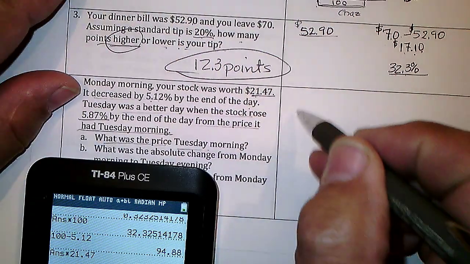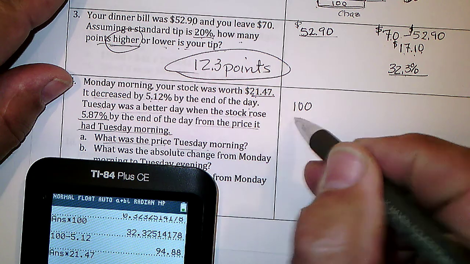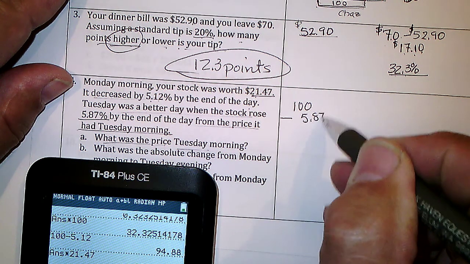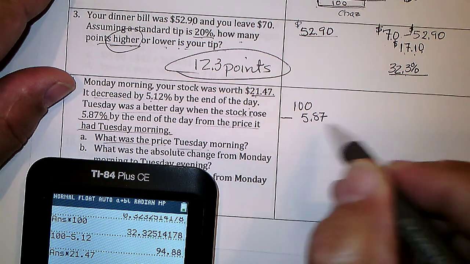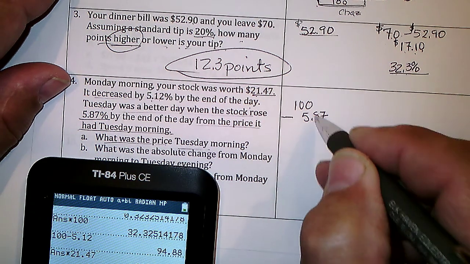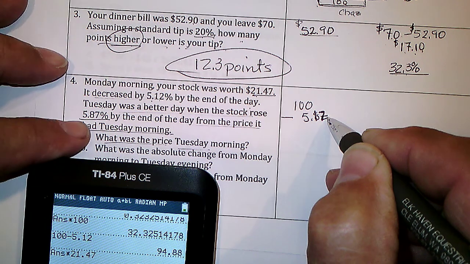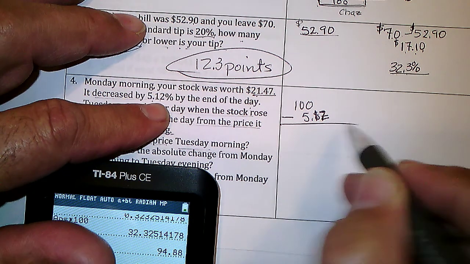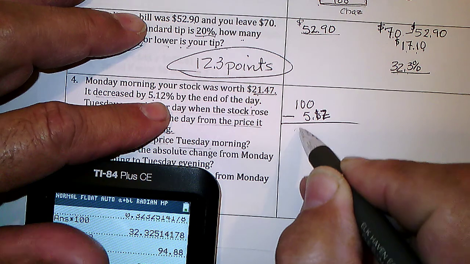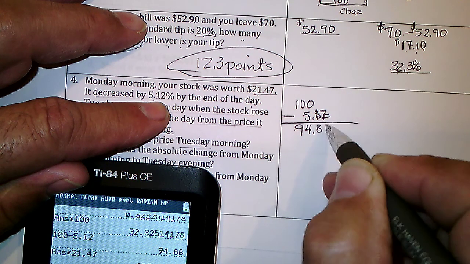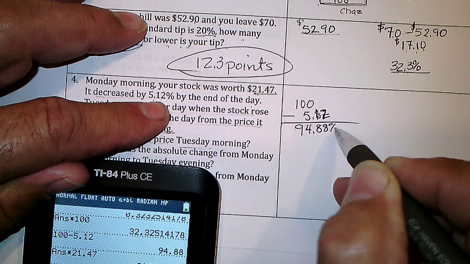So it's now worth, on Tuesday morning, let's do it here. We take 100% minus the amount it went down, 5.12. I'm getting the wrong numbers. Okay, that was this one. So that's 94.88% left.